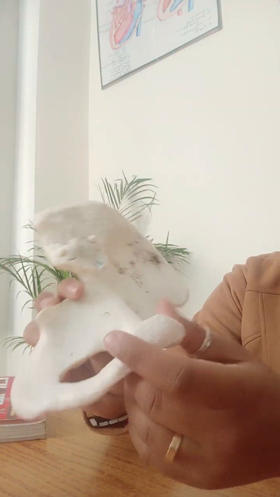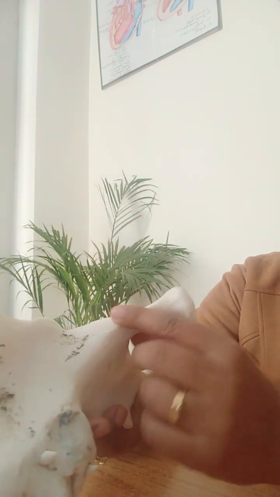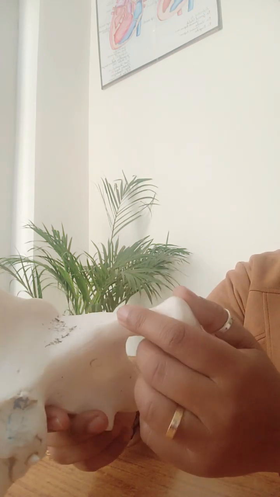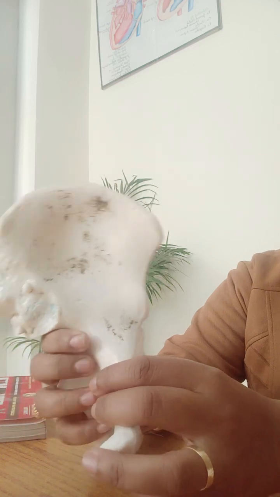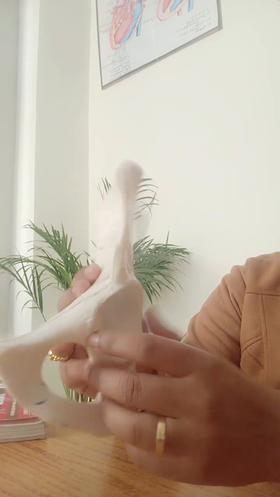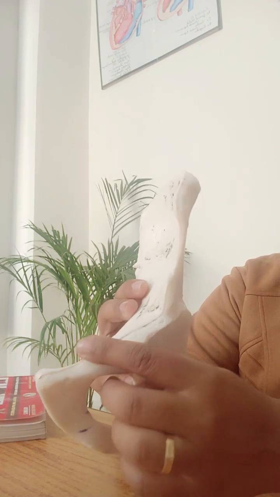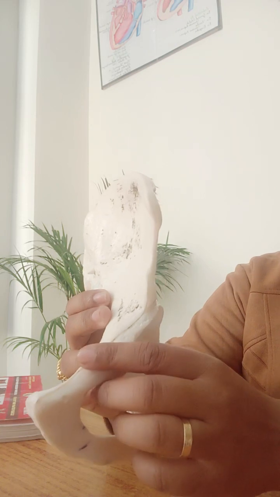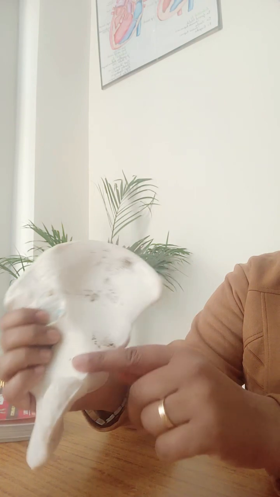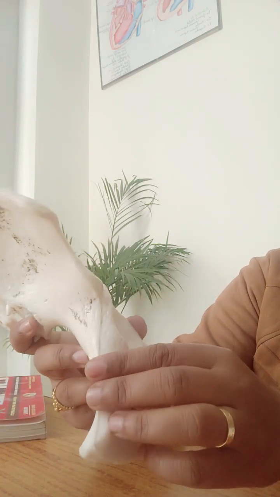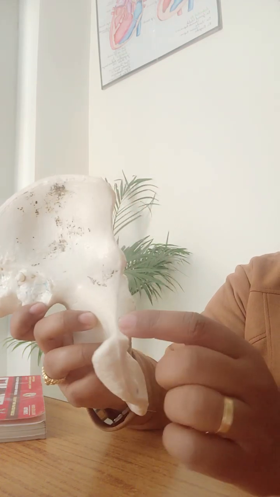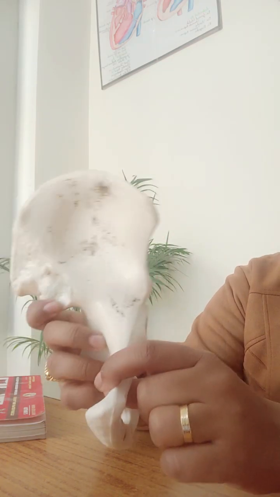Now we talk about the superior ramus. The superior ramus is present superior laterally, and it has three borders. The superior border, when we see it laterally, is also called the pectineal line, the pecten pubis. It lies just behind the pubis tubercle.